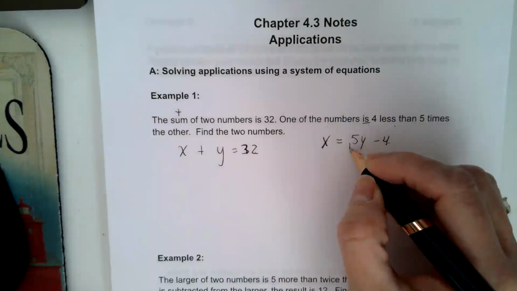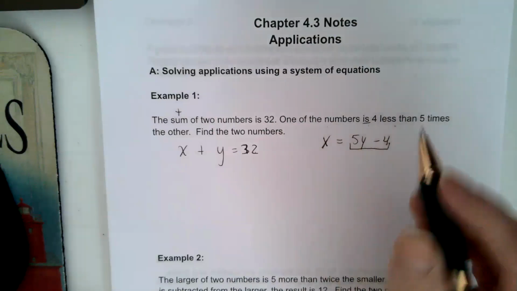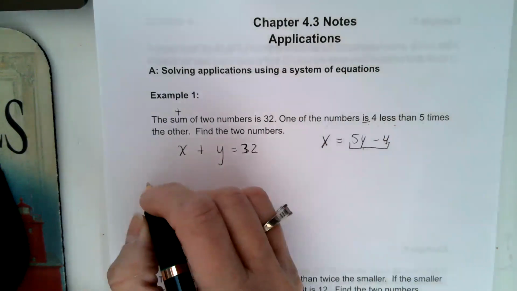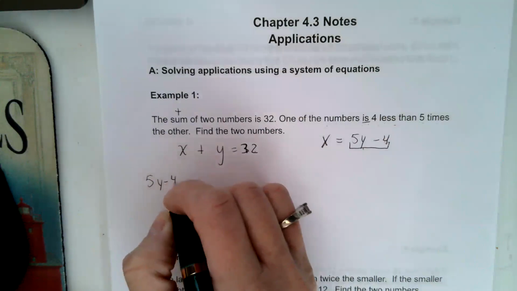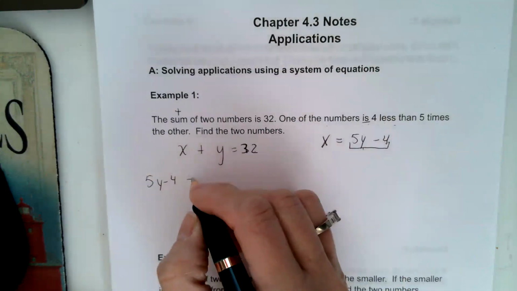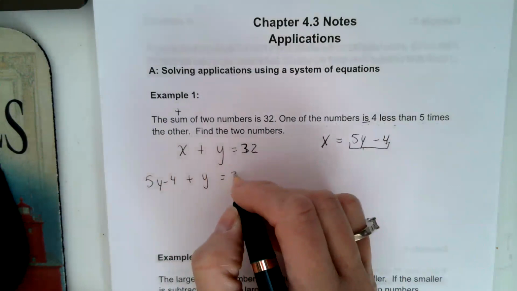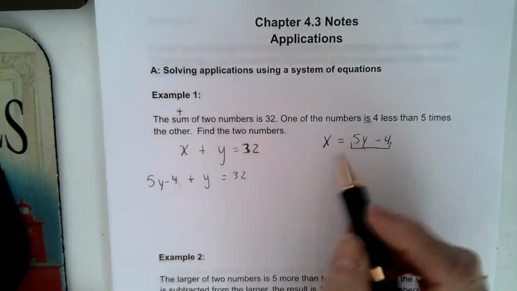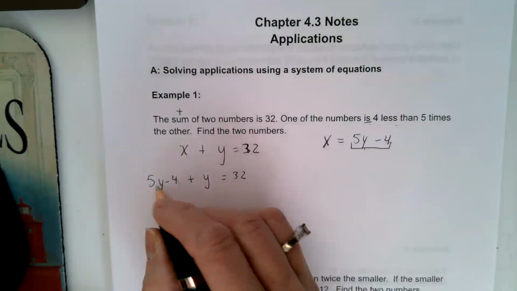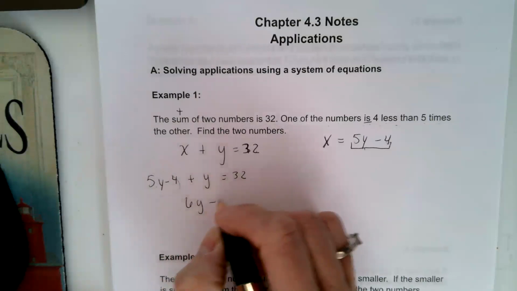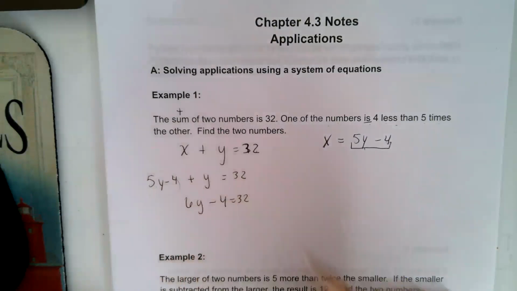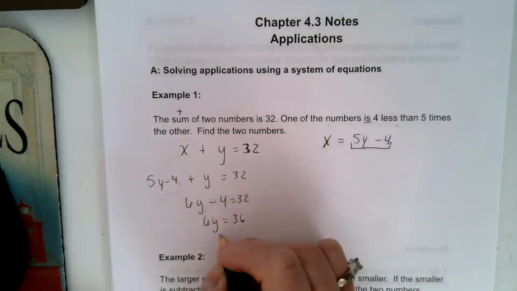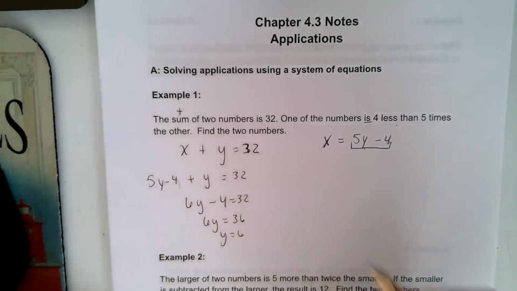Because I know exactly how to make X, I'm going to use the substitution method. So I'm going to substitute this in for X into the first equation. So 5y minus 4 is going to go in for X in x plus y equals 32. Notice that for X here, I just replaced 5y minus 4. So now I have 5y plus y as 6y minus 4 equals 32. If I add 4 to both sides, we get 6y equals 36. And dividing by 6, we get y equals 6.